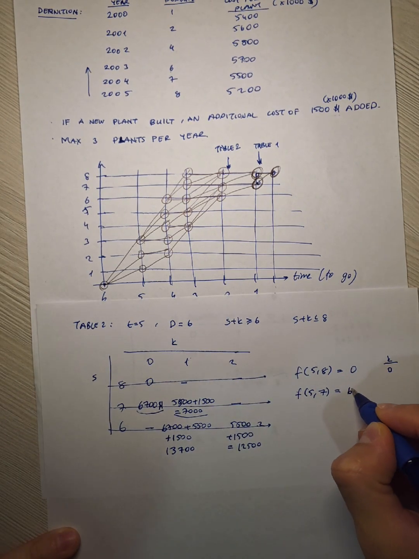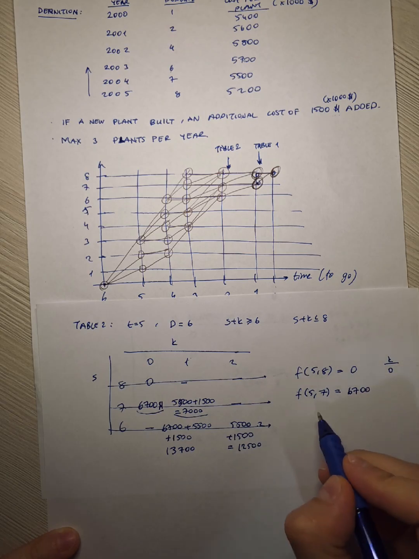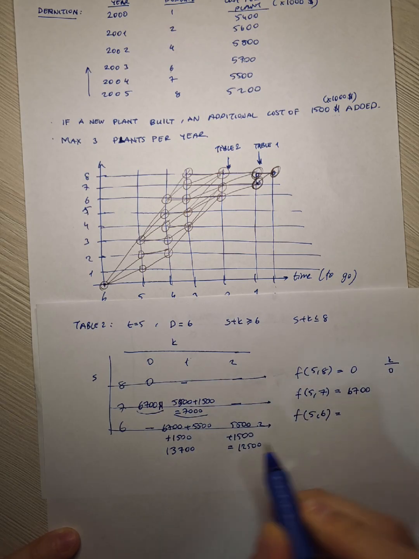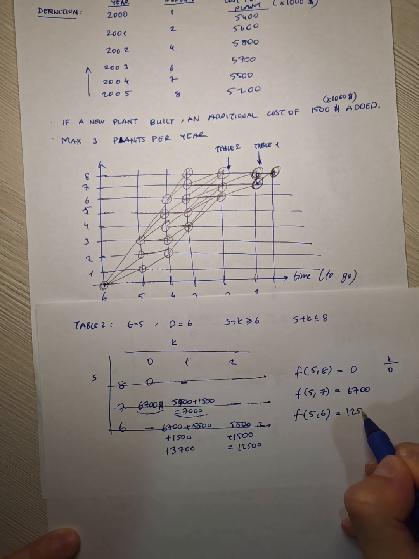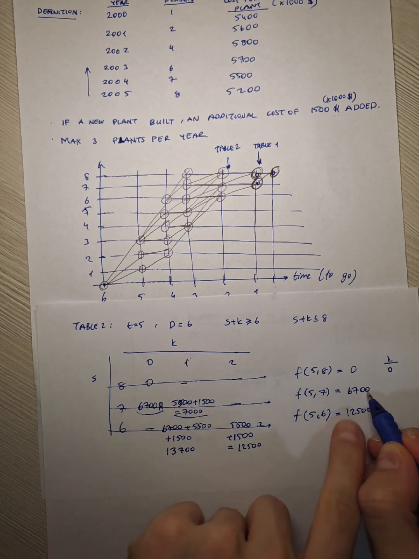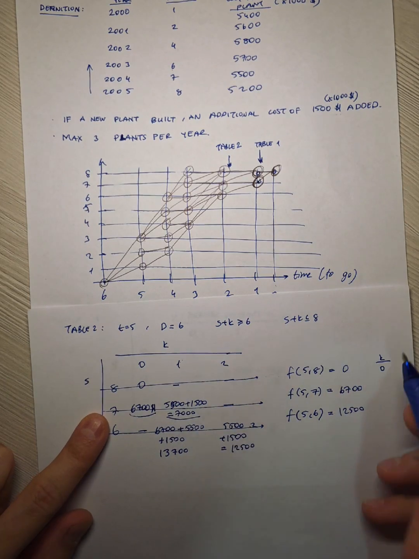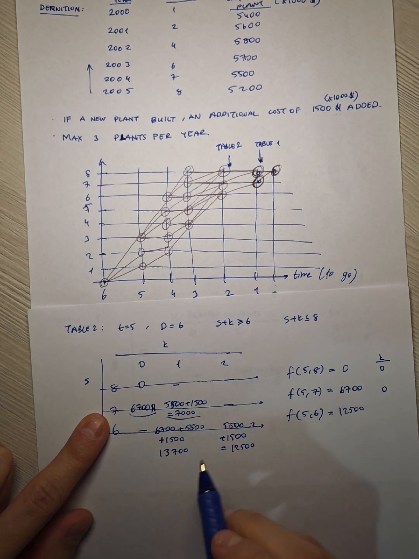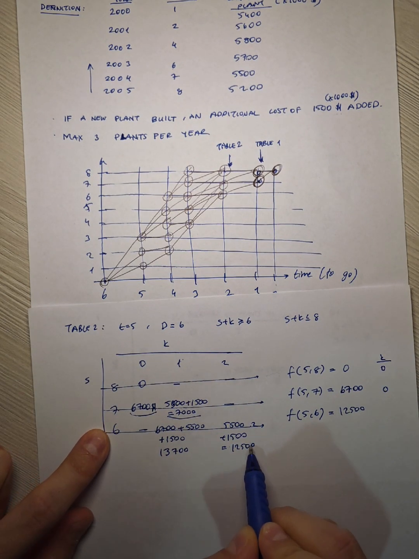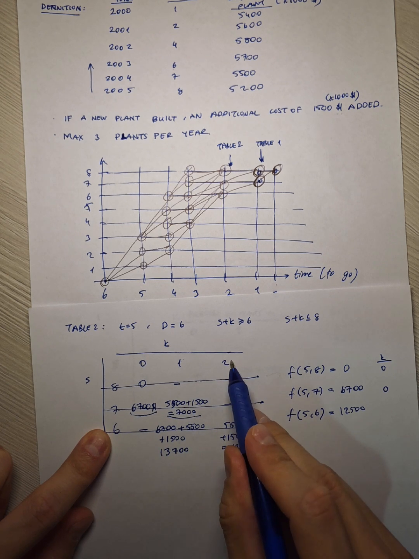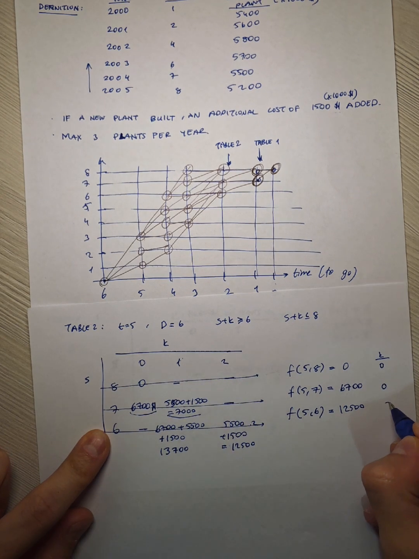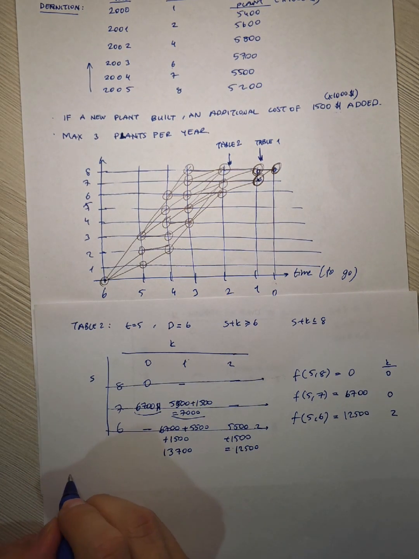So here it is 6,700, and if we end with 6, we will compare these two. We will choose the small one. So this was the case. We chose not to build anything. Again, the decision is 0, and here we choose the minimum one, which corresponds to building 2 power plants.